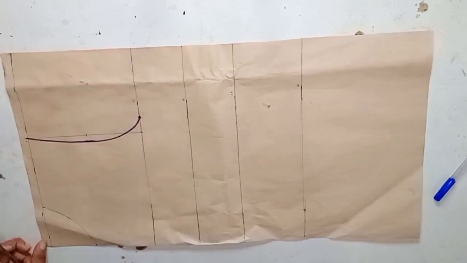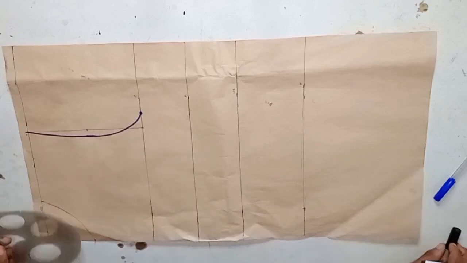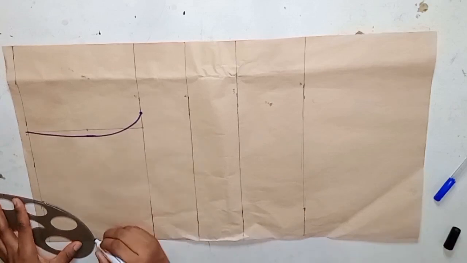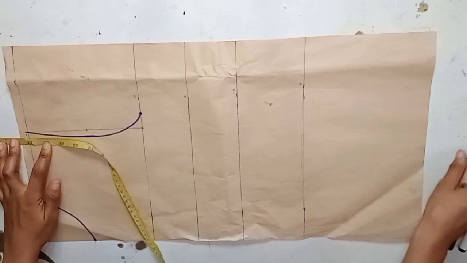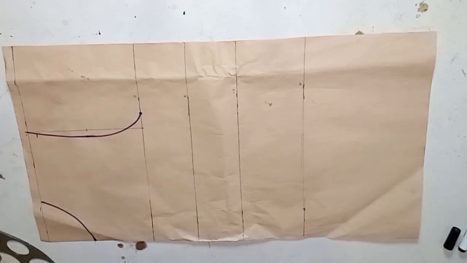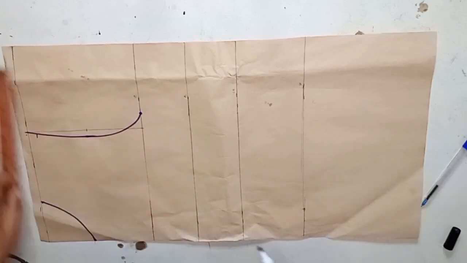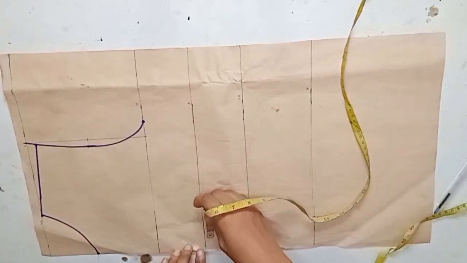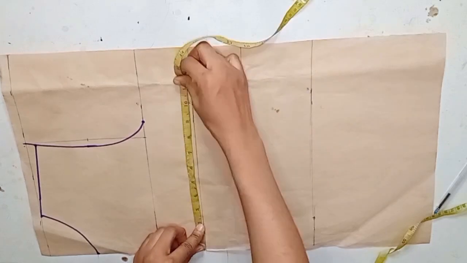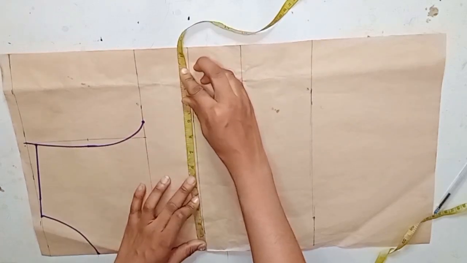After drawing the armhole curve, the next thing we are going to do is to draw our shoulder slope. Our shoulders normally are not straight. There is no part of our body that is actually straight. So we have to make that place a little bit slanty. For the shoulder slope, I came down from the shoulder line by half an inch and connected it to the neckline. And that is it.